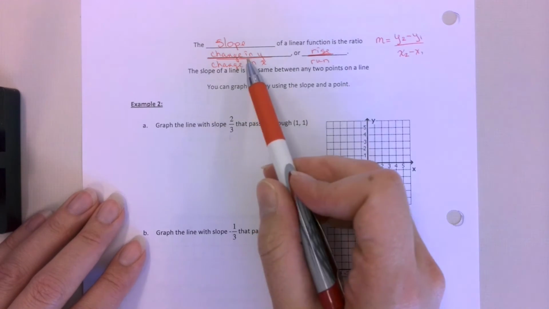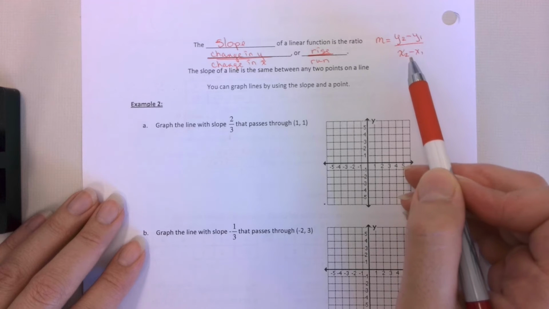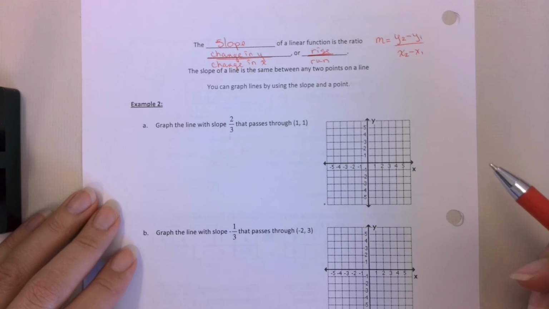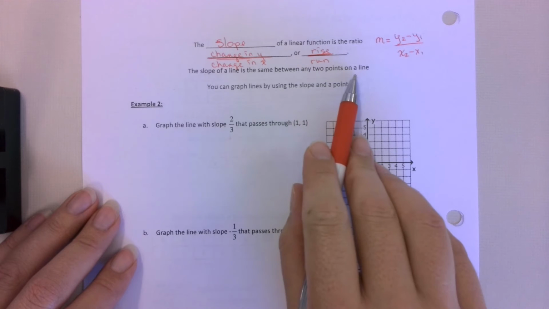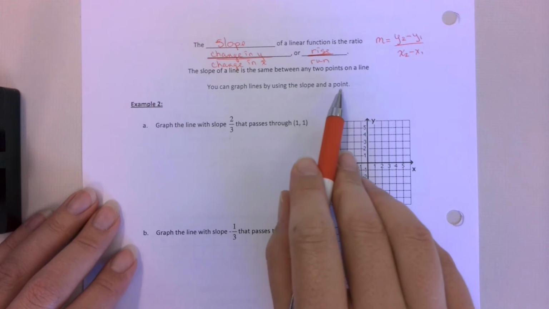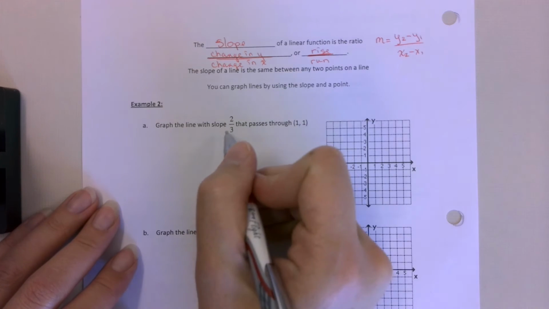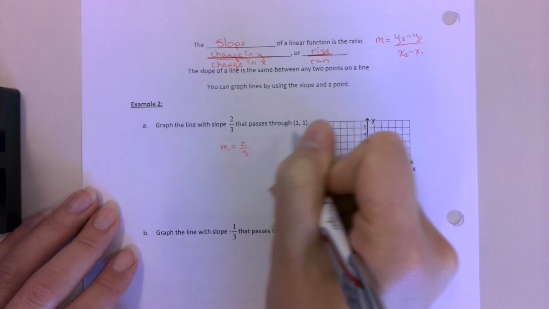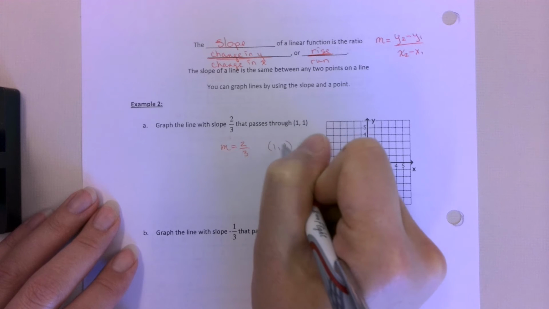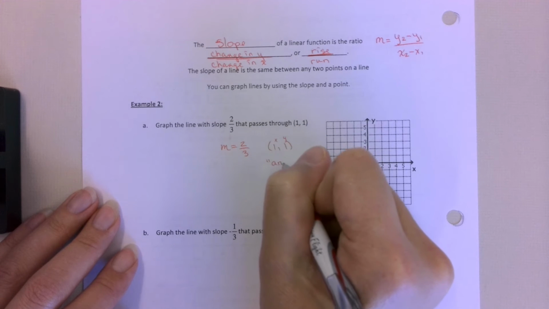So when I say the change in y, you really are finding the difference in the y divided by the difference in the x, and that's what we did in the last one. We looked at what it increased by. Now I can graph a line given any 2 points, and what I could do is start with a point and then use my slope to work off of that. So that's what we have here. We have a slope of 2/3, and we have an ordered pair of 1, 1, which is your x and y value. And I'm going to call this my anchor point.